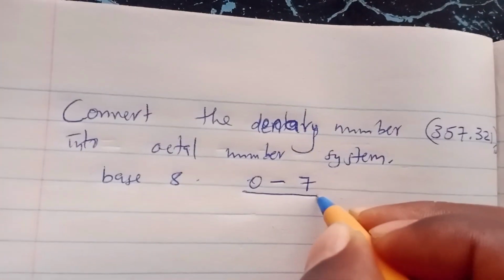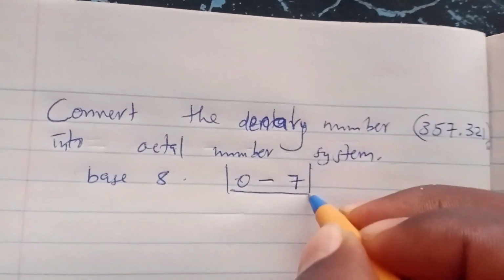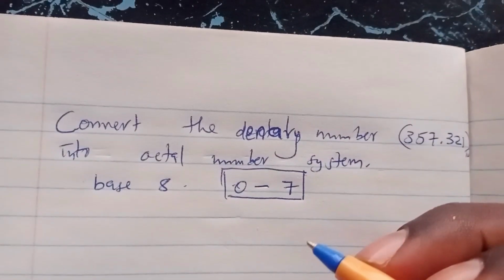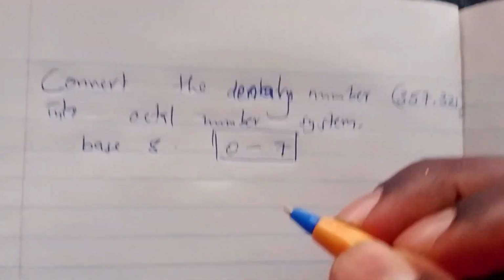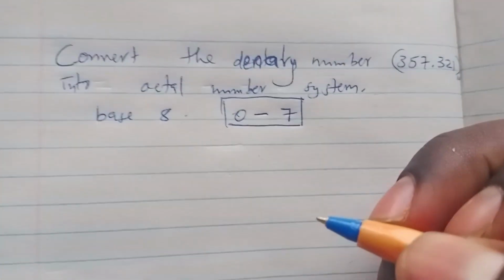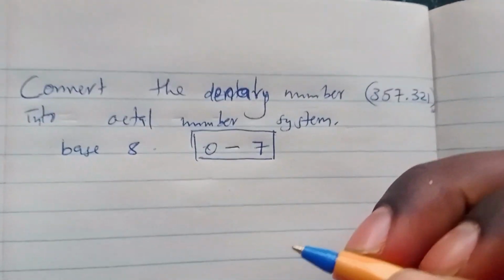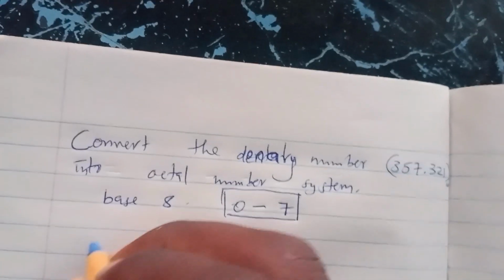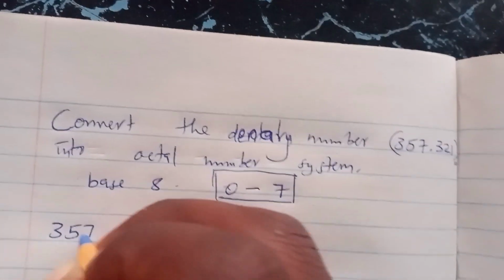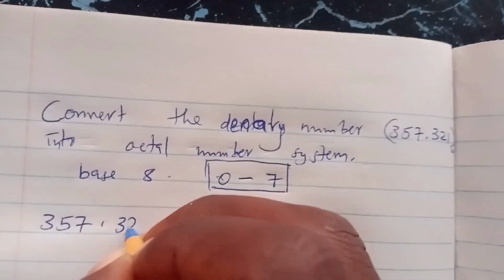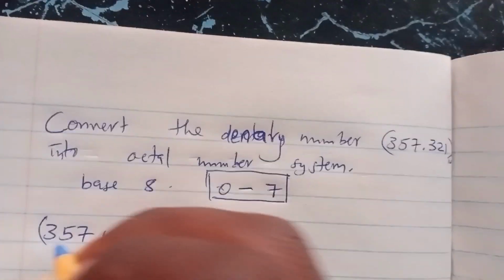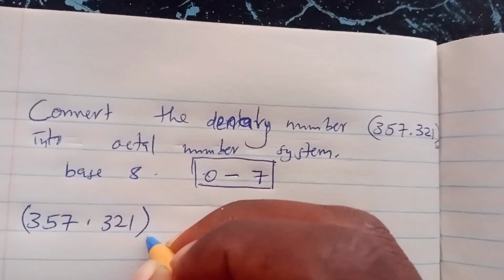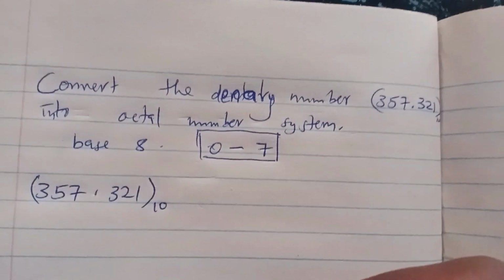What you normally do is the same way that we did with the binary number system. So we have 357.321, and this one is a denary number, so it is to base 10.